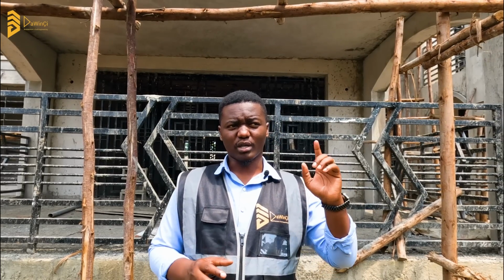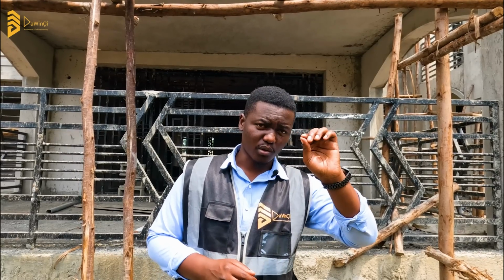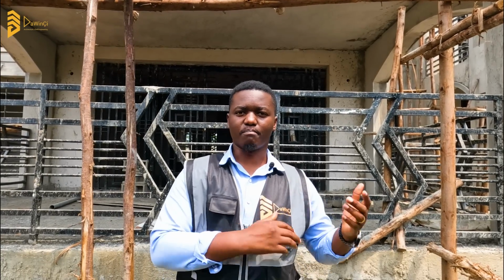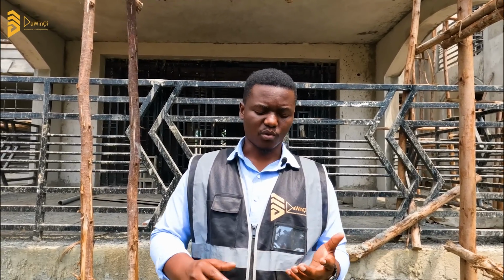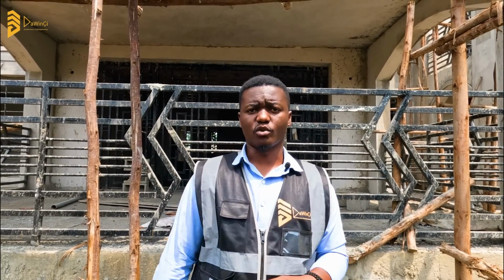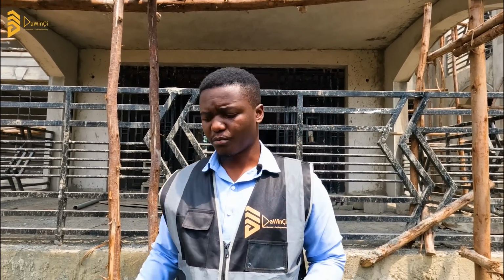If you do not want to chisel through the walls, you'll have small wires running on the surface of your building, which might not be as neat as it should have been if it was planned ahead of time. That is one of the reasons why we always advocate for having electrical and plumbing drawings. That is very sensitive.